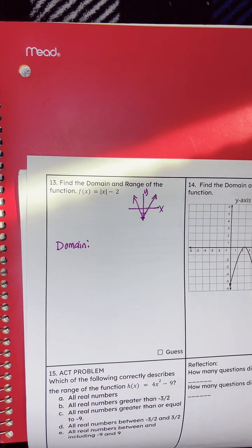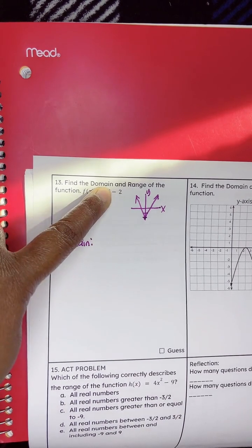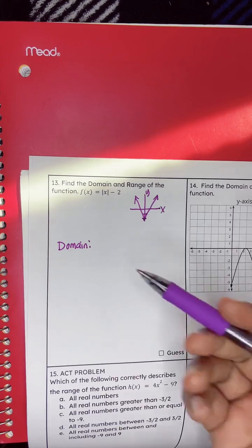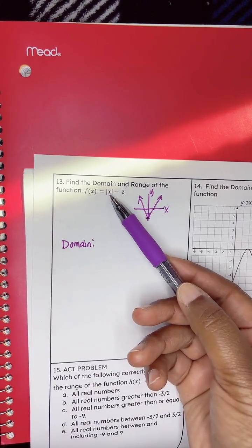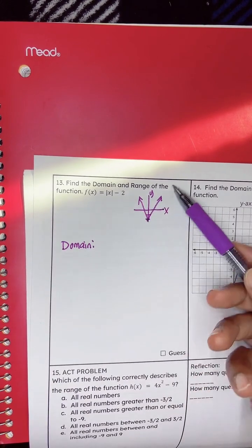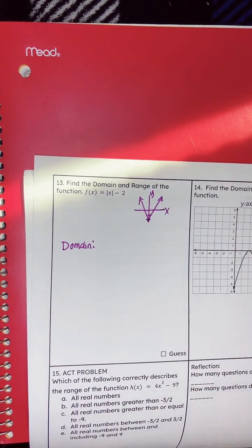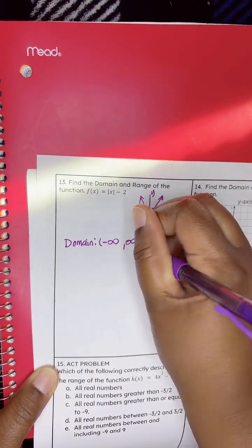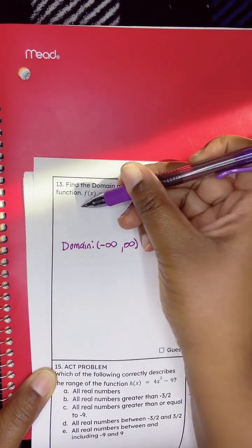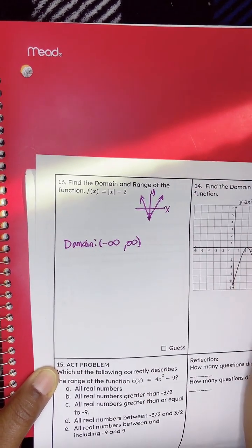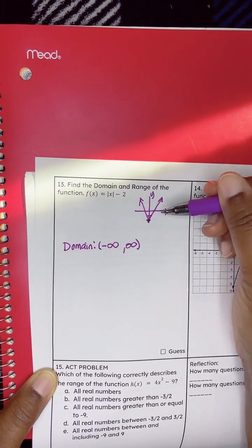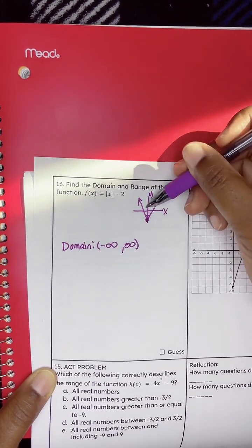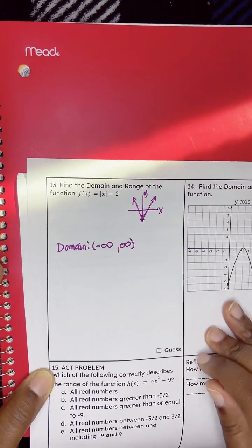Would it be a line if there isn't a variable? Yes, it would. If this was gone, yep, it would be a horizontal line. That's the base graph for this absolute value. That's why it's a V. Good. Everybody's saying negative infinity to positive infinity. Perfect. It's going to go all the way to the left, and it's going to go all the way to the right. This is going to keep on going, slowly but steady, and it'll just go all the way to the left to infinity. That's our domain.